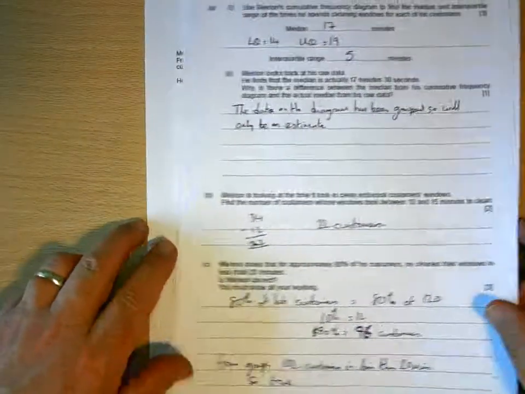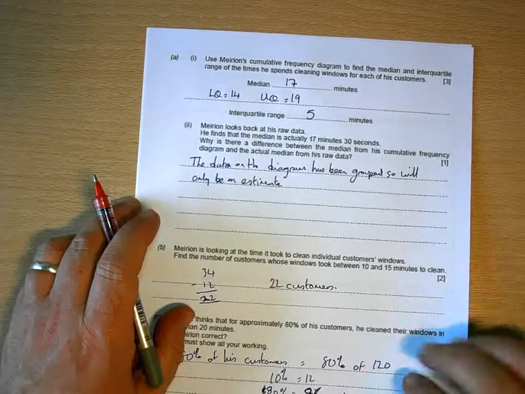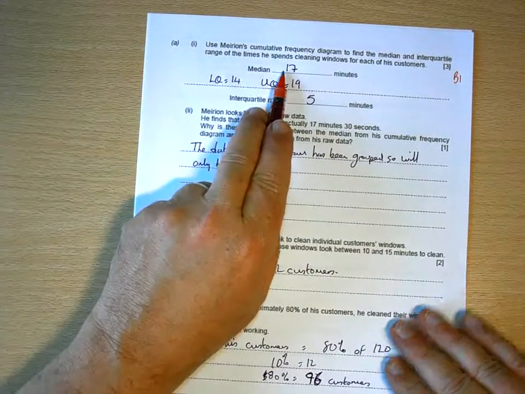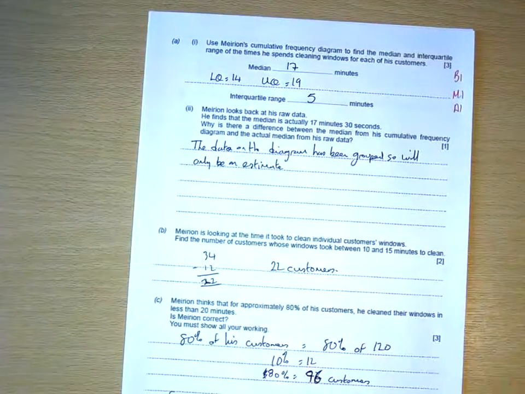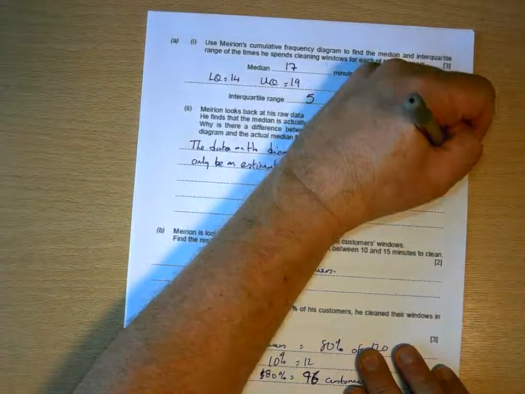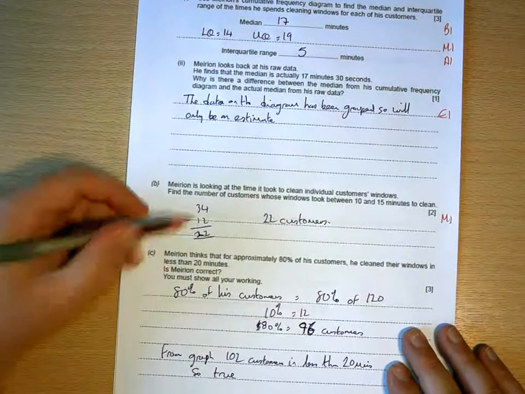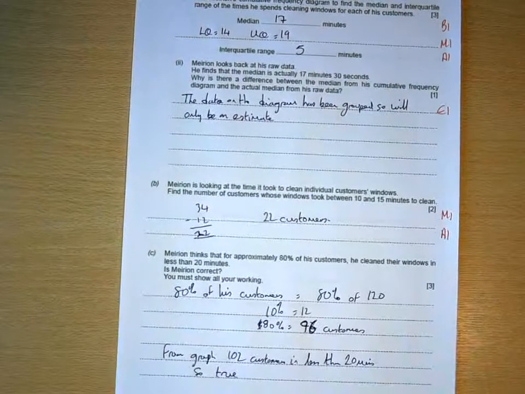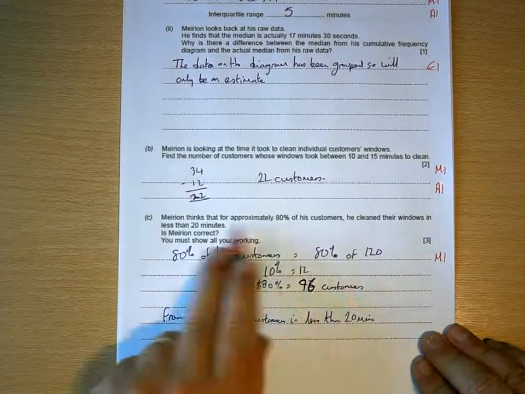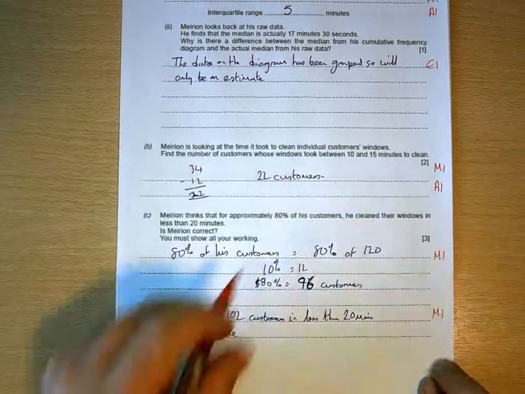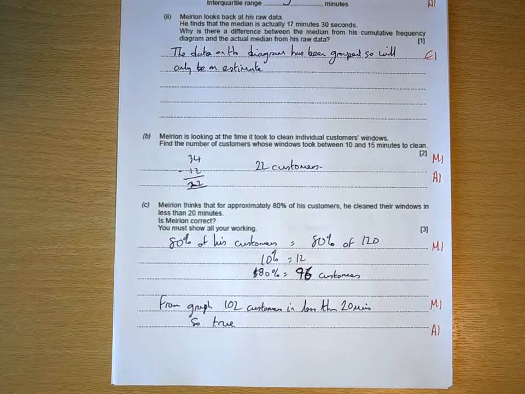Okay, so marks for question 11. For 11A, 1 mark for the median, a method mark for finding upper and lower quartiles and subtracting them, and an answer mark for 5. There's an explanation mark for the second part. For part B there's the method mark for finding both values and subtracting, and an accuracy mark for getting the right answer. And for part C there's a method mark for working out what 80% of 120 is, a method mark for reading 102 off your graph, and then an accuracy or answer mark for your conclusion. So total marks for that question: 4, 6, 9.